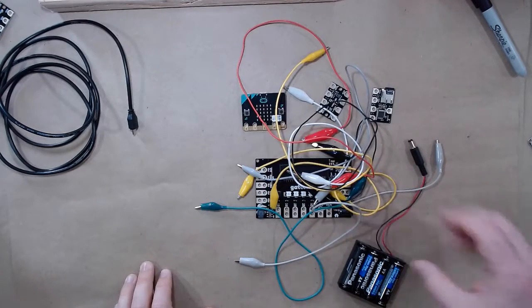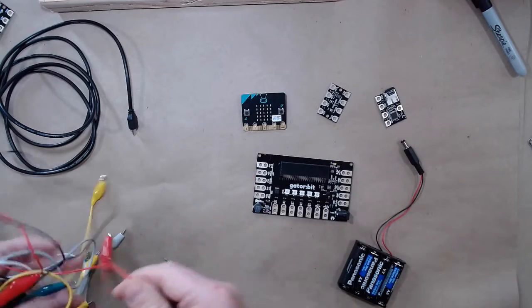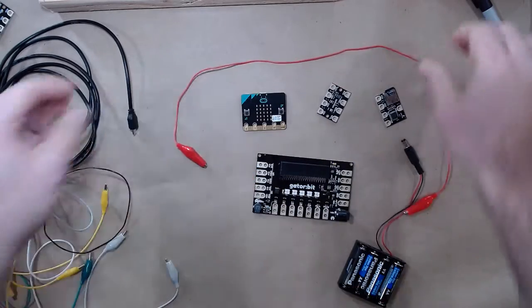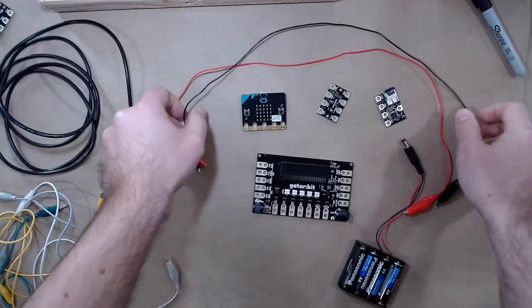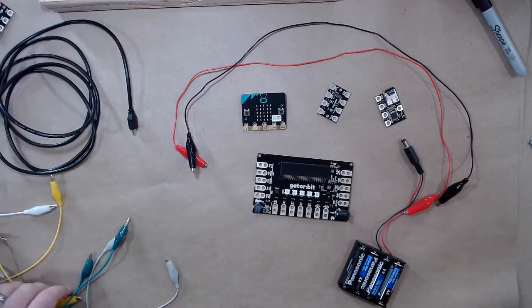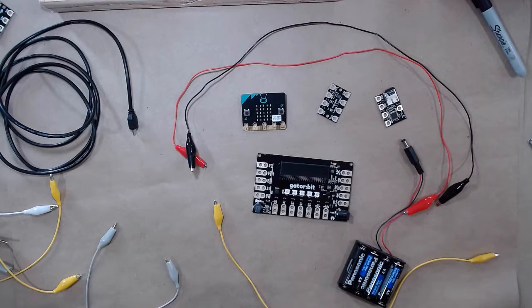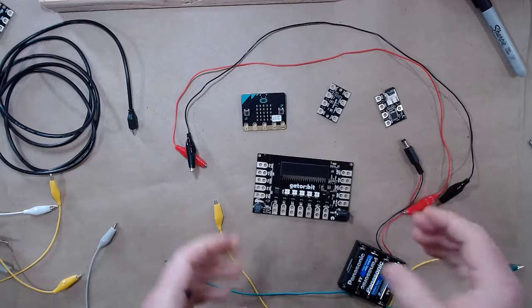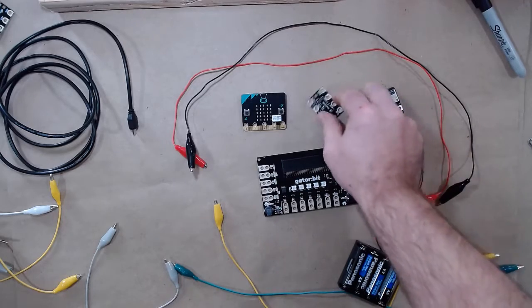But we have to hook this up with alligator clips. So I do color code mine. I use red and black for power and ground, and then I usually use yellow and green for my I2C data and clock. So we're going to hook up the Gator environment first.